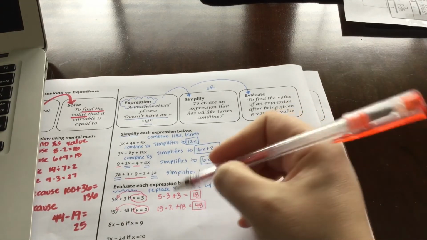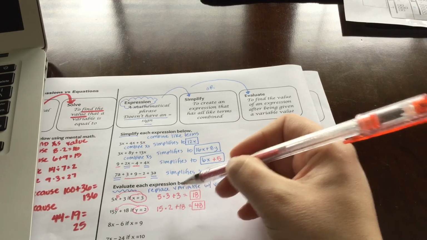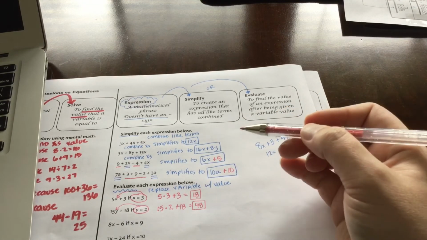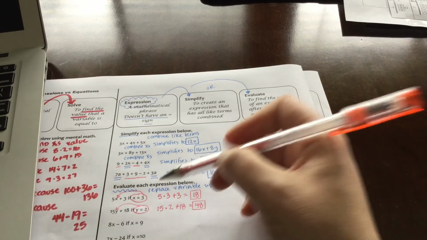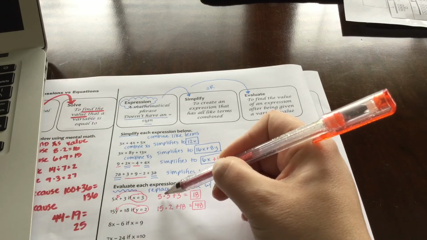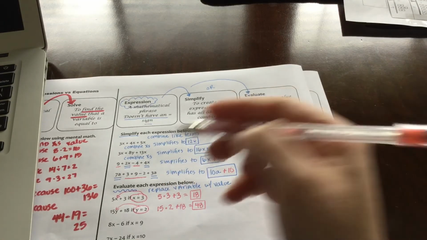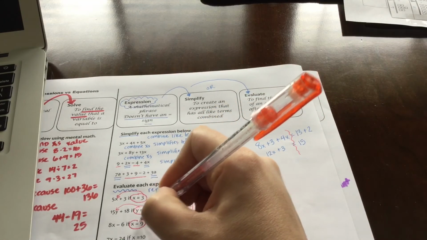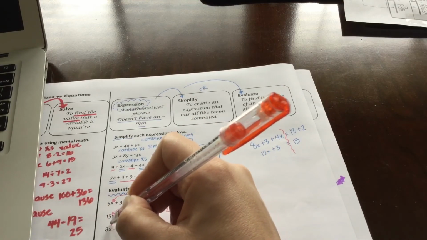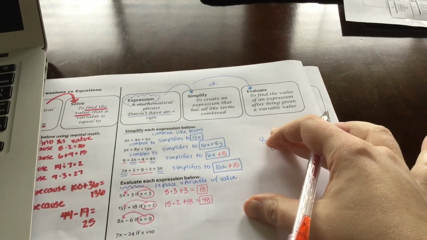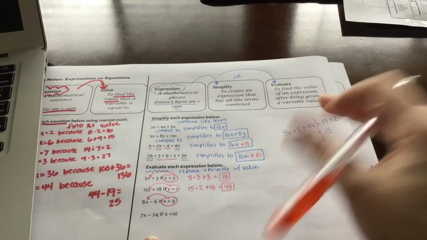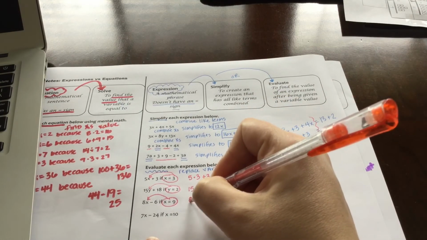And it may seem like I'm just working from left to right, but I'm still following order of operations, because that says solve your multiplication first and your addition last. If the value of x were equal to 9, then you could substitute 9.